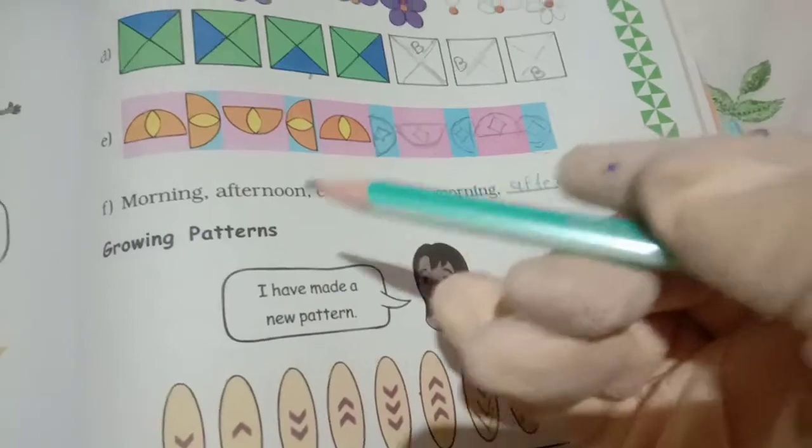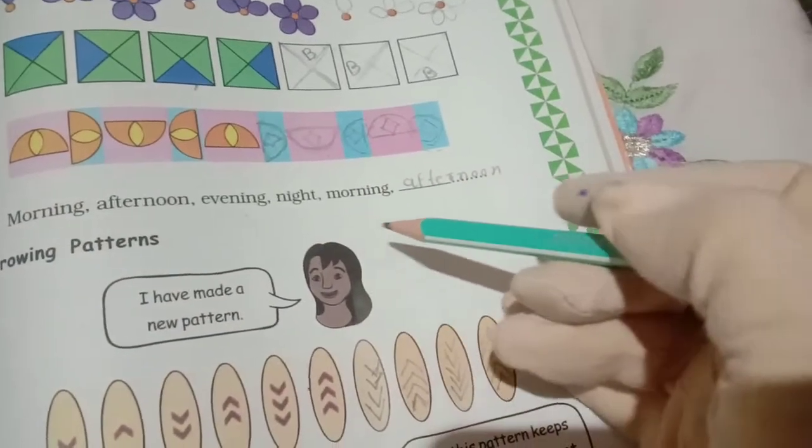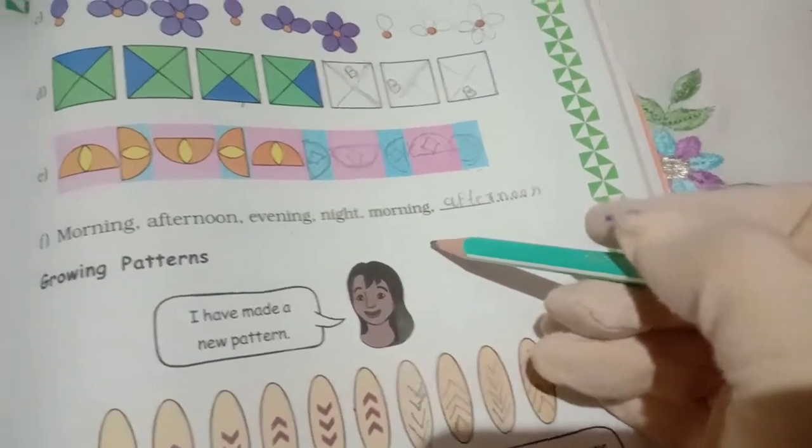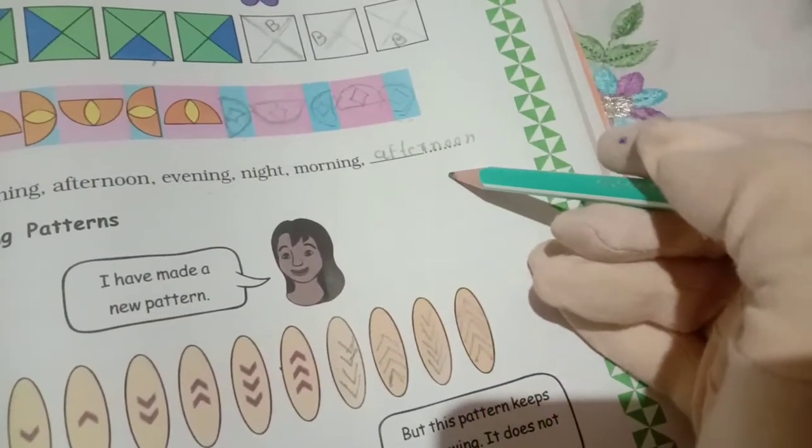Okay, now next our question is morning, afternoon, evening, night, morning. So morning, then what will come? Afternoon. So write in here afternoon.